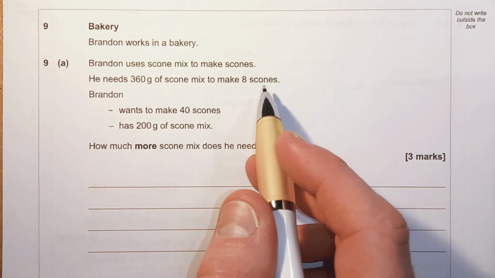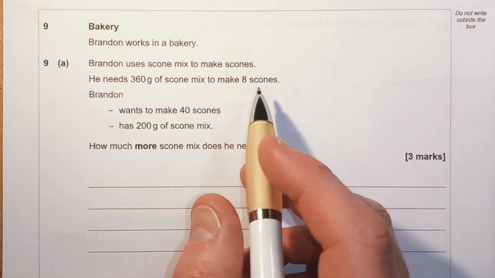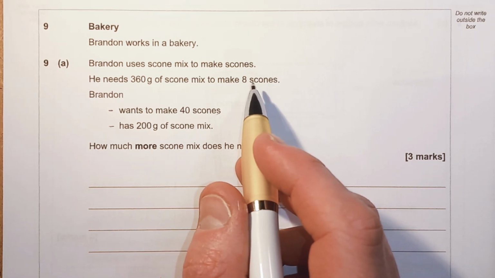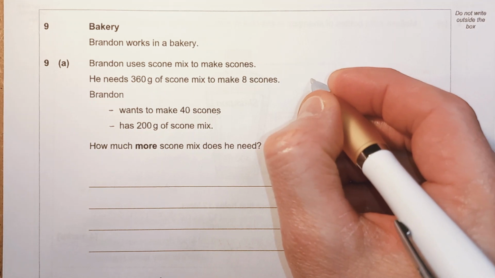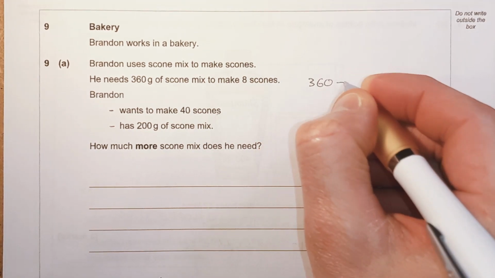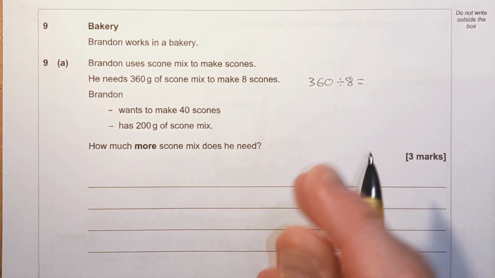Right, well, the simplest way to do this is say, well, how much does he need for 1 scone? So we're going to do 360 divided by 8.